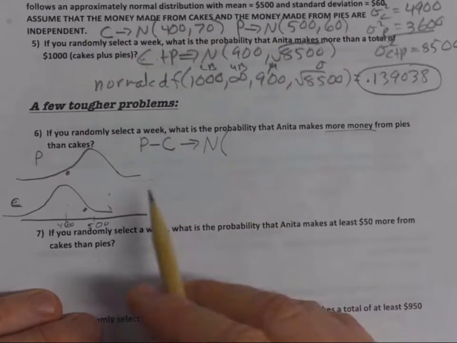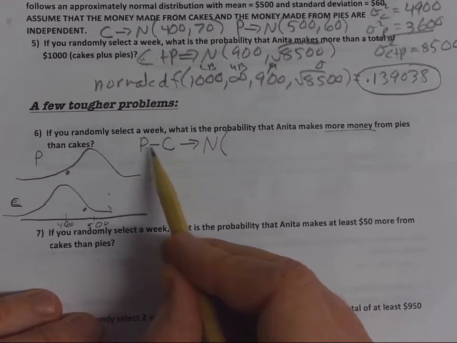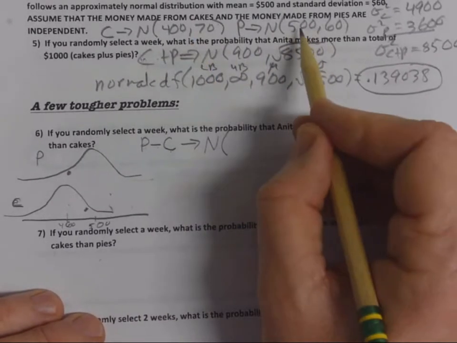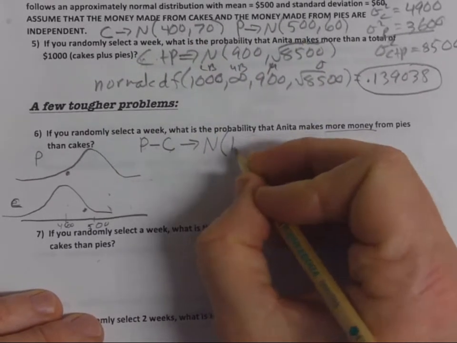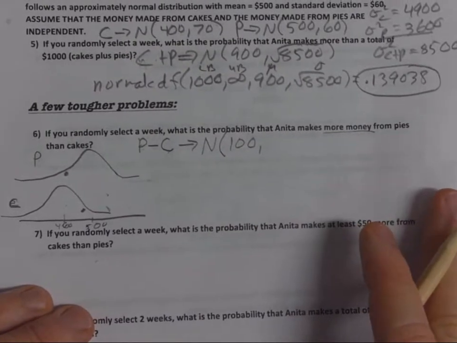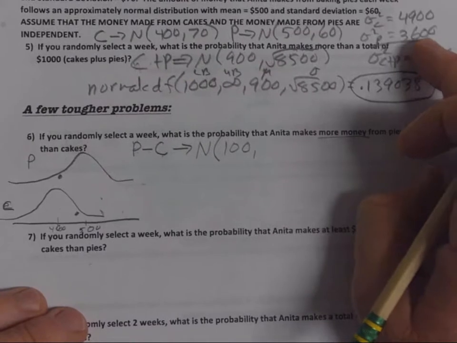But in regards to the means, what is the mean of pies minus cakes? Well, that's sort of intuitive. You just subtract the means. That would be 500 minus 400, which is 100. So that would be the average difference, and here's where it's a little counterintuitive. You would think you would subtract the variances, but you don't.